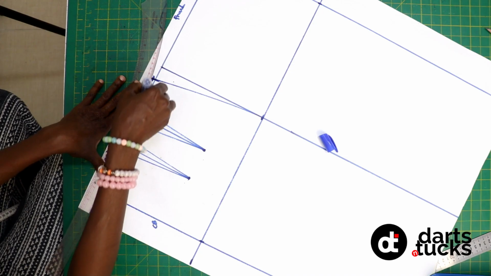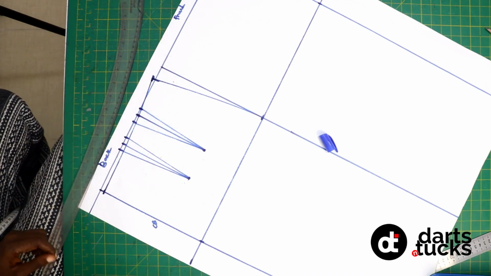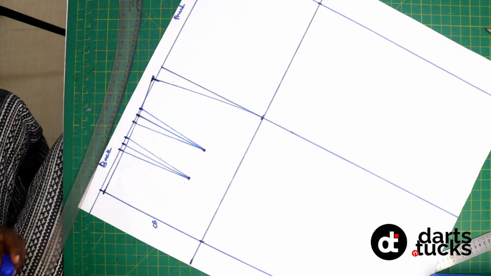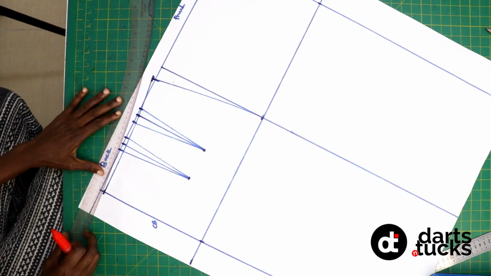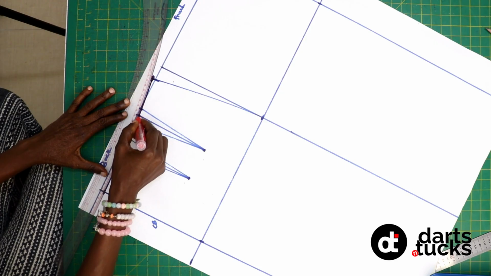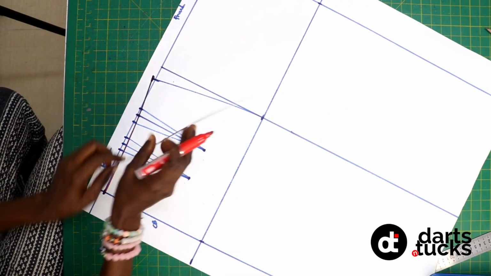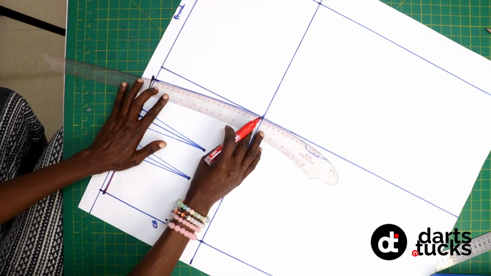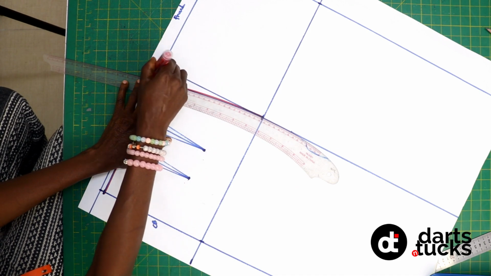I will get my waist curve. So to make it clearer, I will use a red marker so that it will be more distinct. So that's it. And then for the sides too, I'm doing the same.